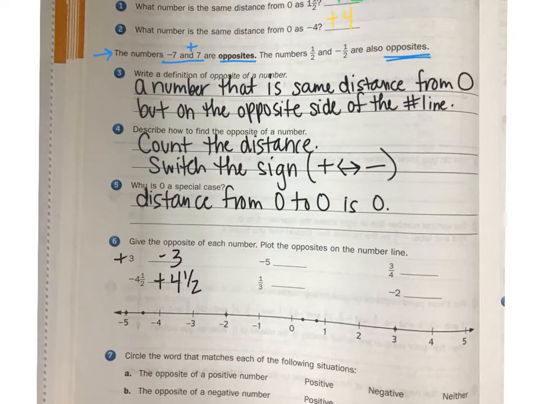Okay, let's see how you did. You should have had +5. You should have changed this to a -3/4. You should have went to a -1/3, and this becomes +2. So let's go and let's plot these numbers.